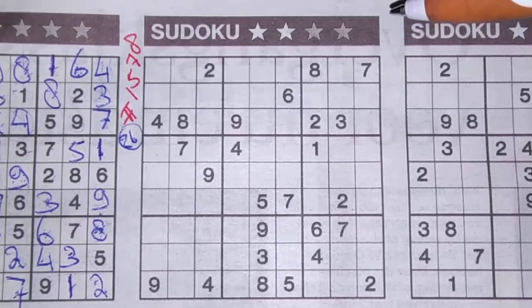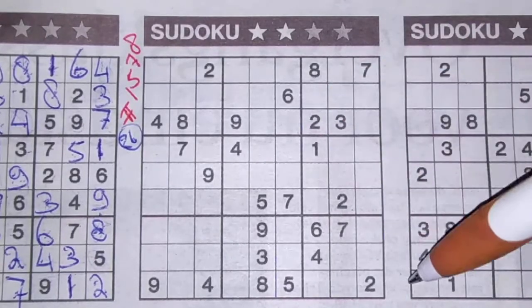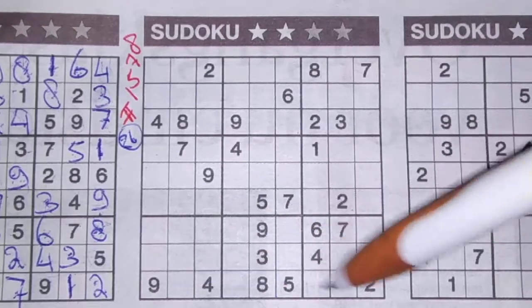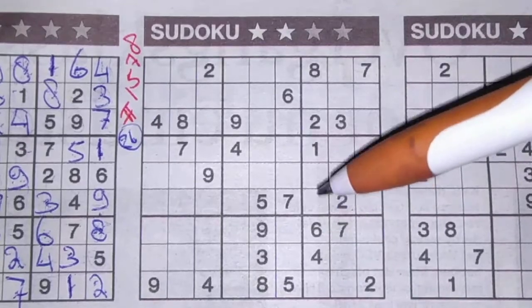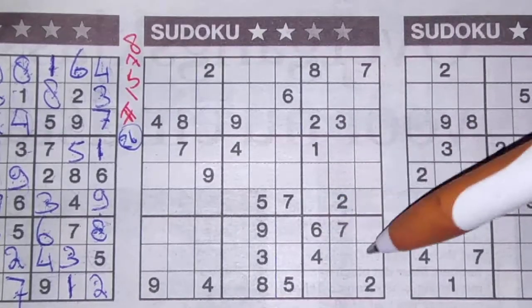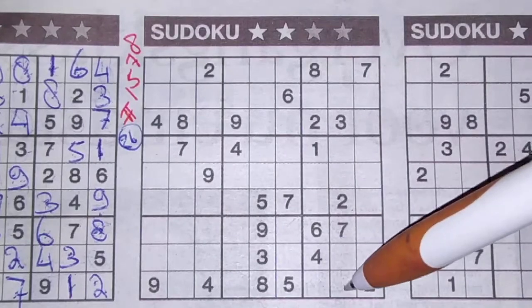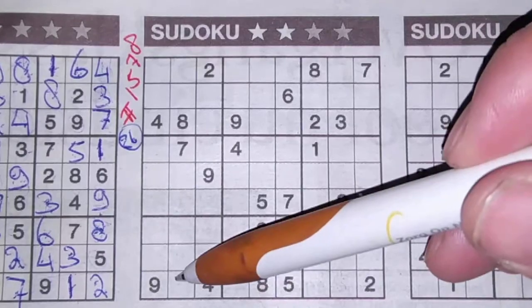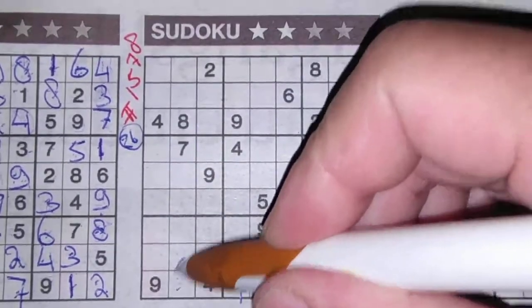Let me see. Which number can I use? How about the last row? 4 missing numbers. 2 of those missing numbers are the 6 and the 7. We have the 6 and the 7 in this big square, so no 6 and 7 in these 2 boxes. So the 6 and the 7 go in those 2 boxes. We see here 7, so no 7 there. 7 should be here, and the 6 goes there.